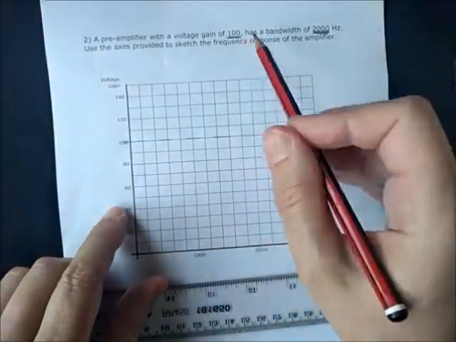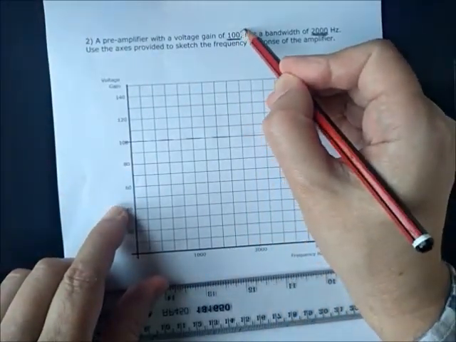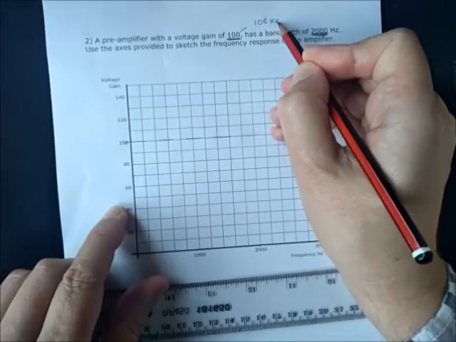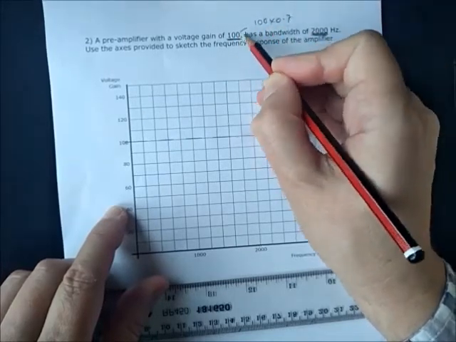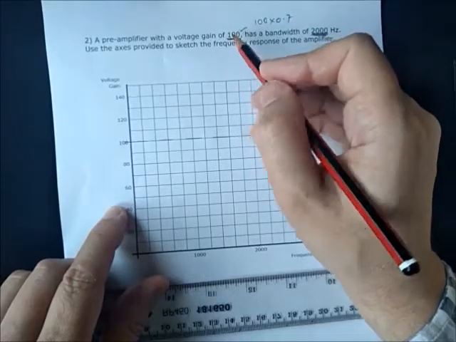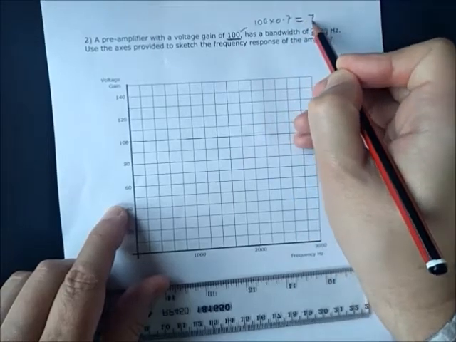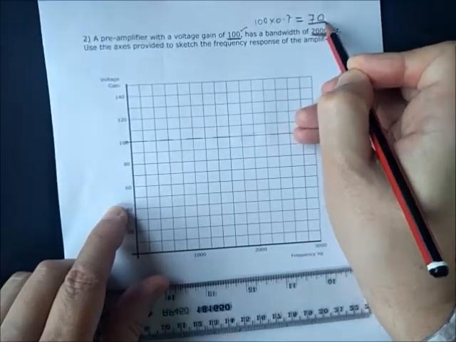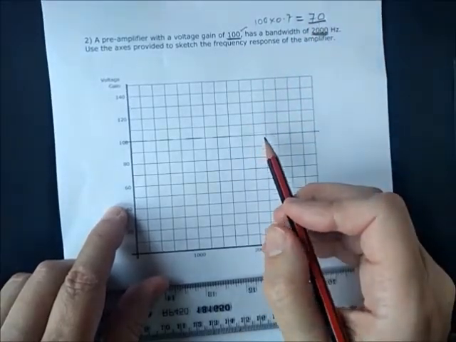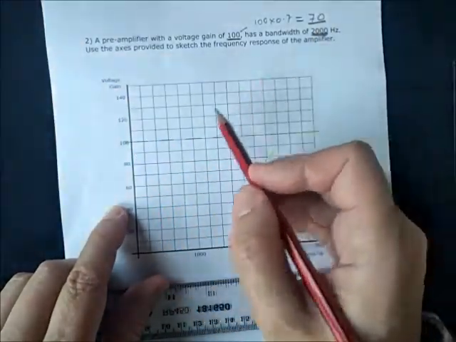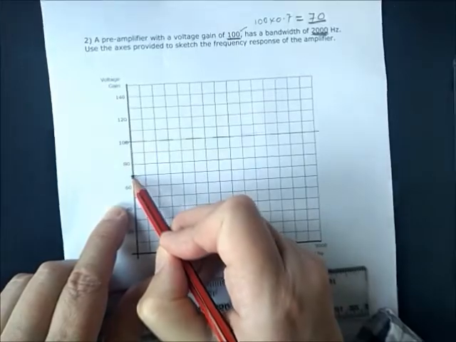I'm quite lucky again, this is 100, so working out 70% is 100 times 0.7, but this could be anything, this could be 50, 20, it doesn't matter. Times it by 0.7 and you'll get the value here of 70% of its maximum gain. Now it just so happens that because I'm working with 100, 70% of the maximum gain is 70.